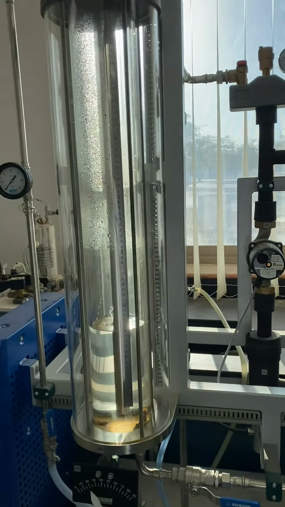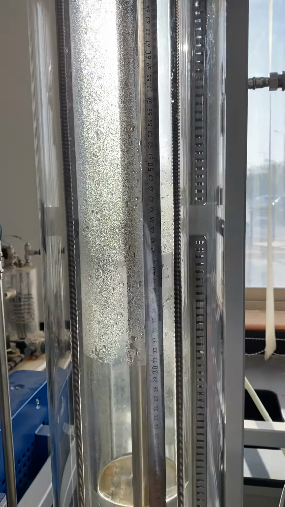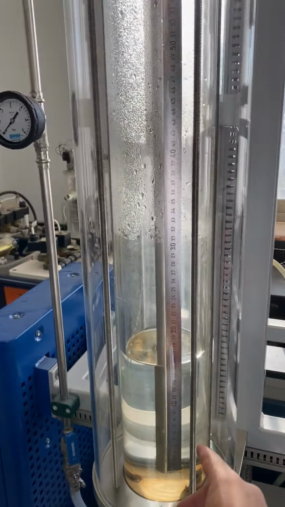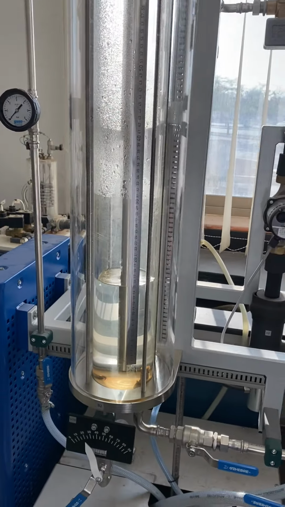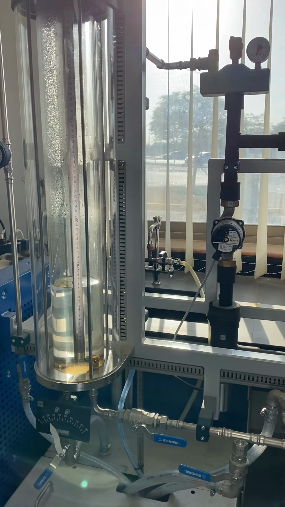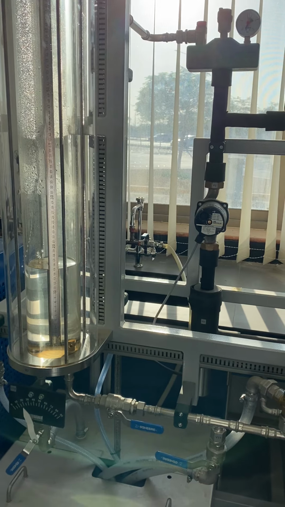In addition to that, guys, we have a direct local measurement, which is this ruler right here. This ruler gives us a direct reading through which we know the level of the liquid inside the tank.